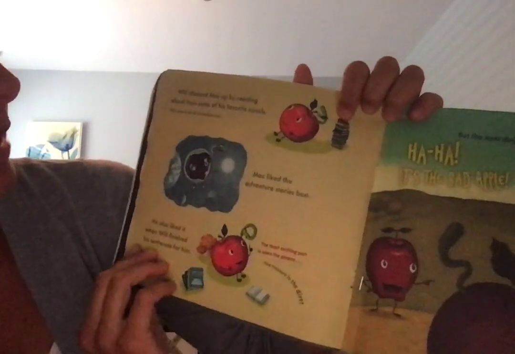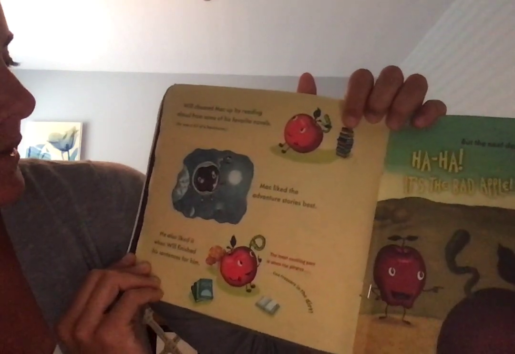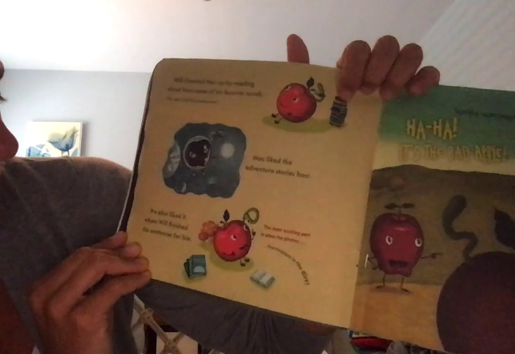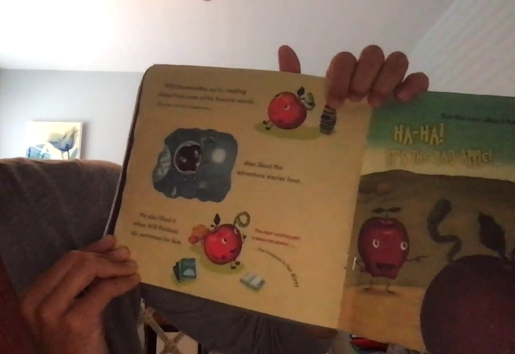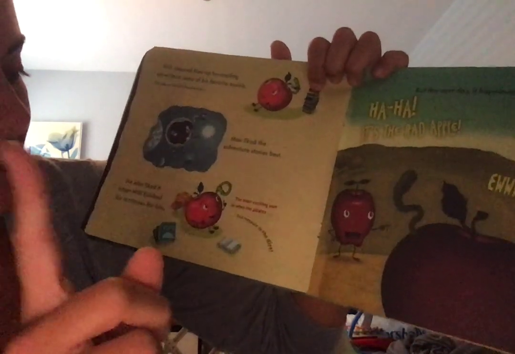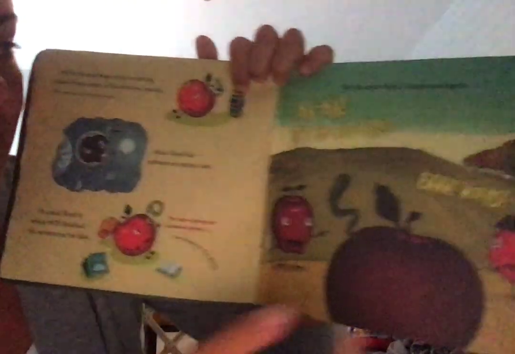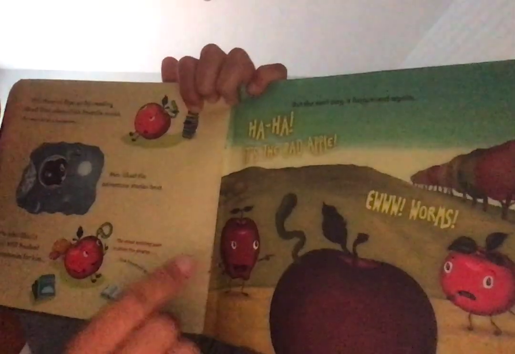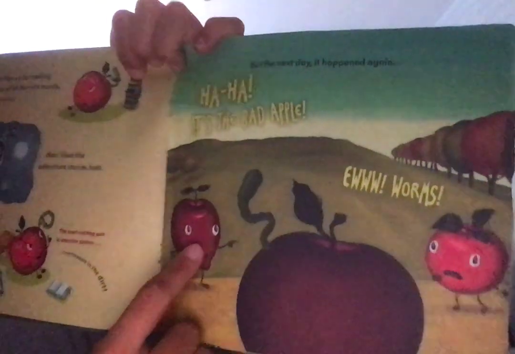Will cheered Mac up by reading aloud from some of his favorite books. He was a bit of a bookworm. Mac liked the adventure stories best. He also liked it when Will finished his sentences for him. The most exciting part is when the pirates find treasure in the dirt. But the next day, it happened again. Ha ha, it's the bad apple.